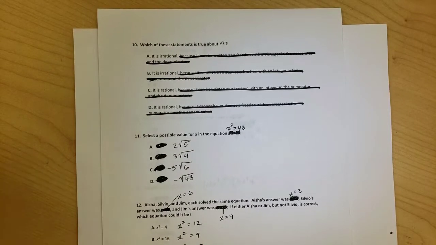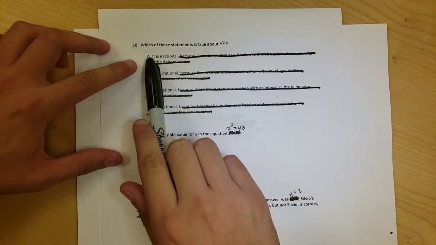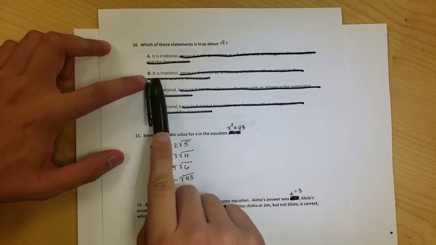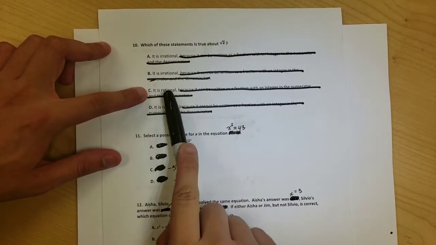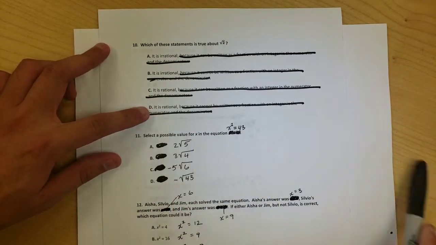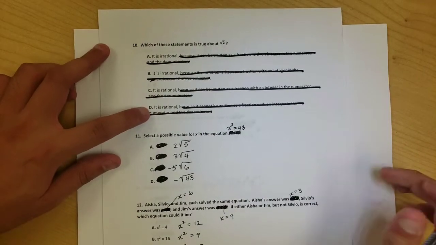All right, so this next problem is asking which of these statements is true about the square root of 2. As you can see, the very first part of each one says it is irrational, it is irrational. Letter C says it is rational, D says it is rational. Well, what do we know about the square root of 2?